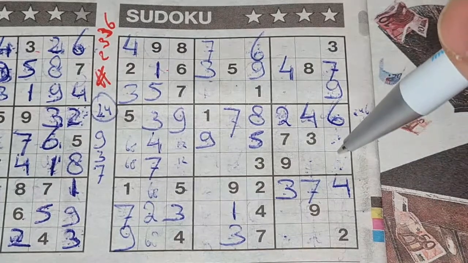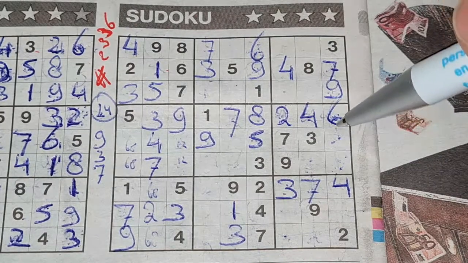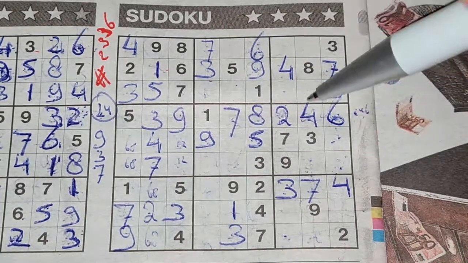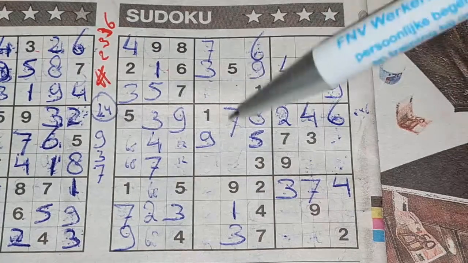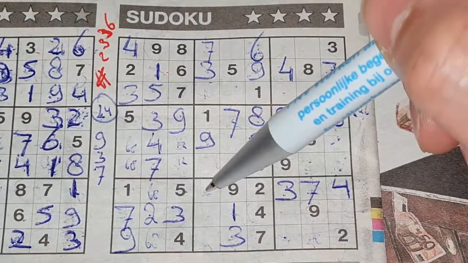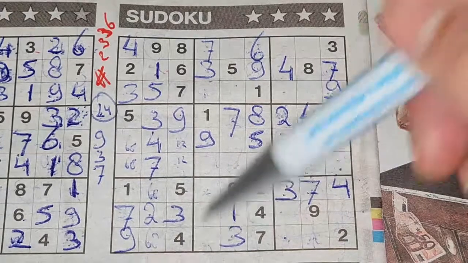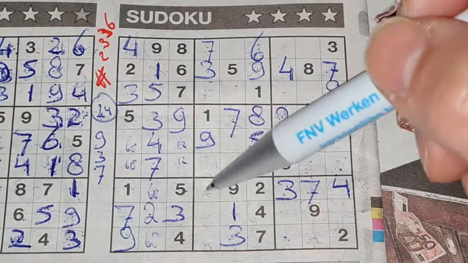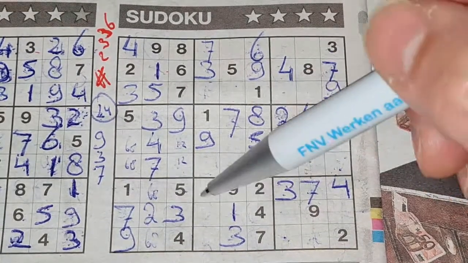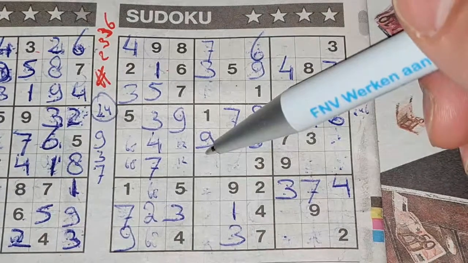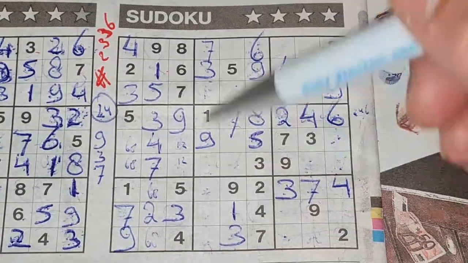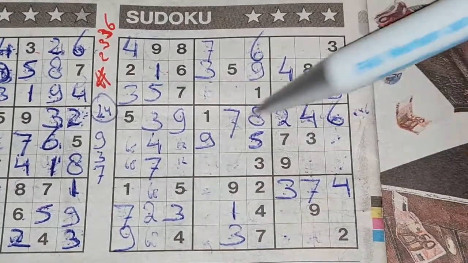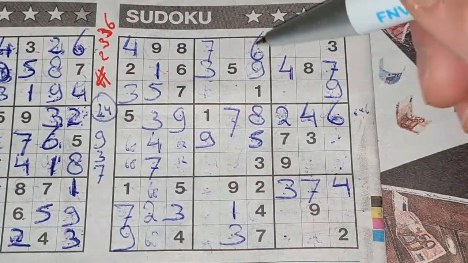1, 5 and an 8. 6 and 8. 5. What are those numbers? These are the 5, 6 and the 8. So those 2 numbers in this column are the 2 and the 4. 2 and the 4 are missing. I cannot fill this yet.